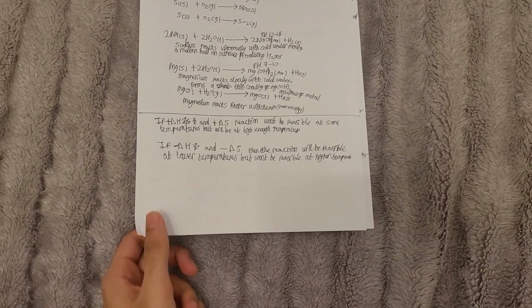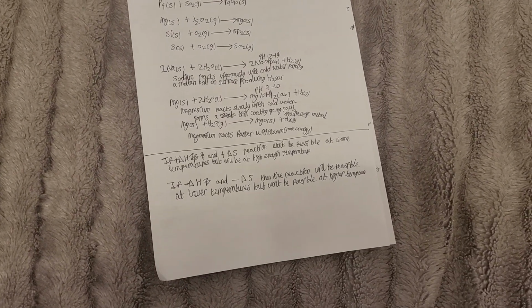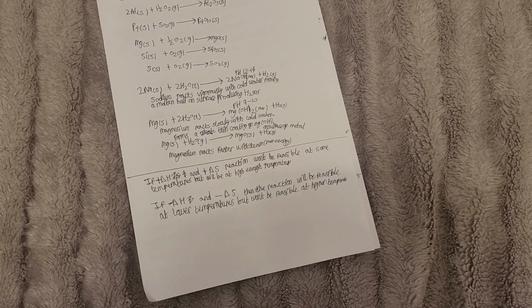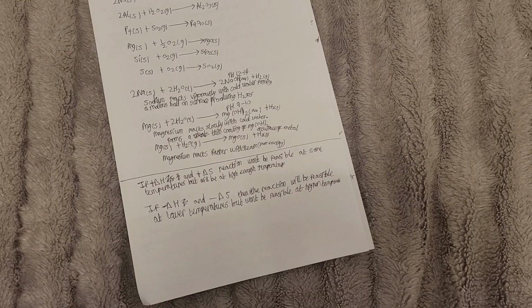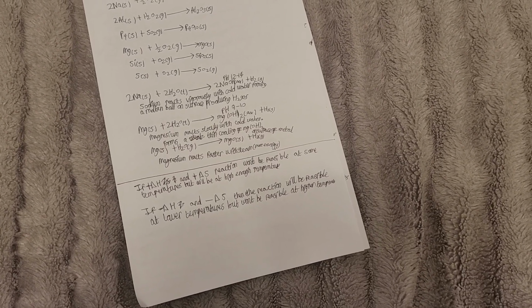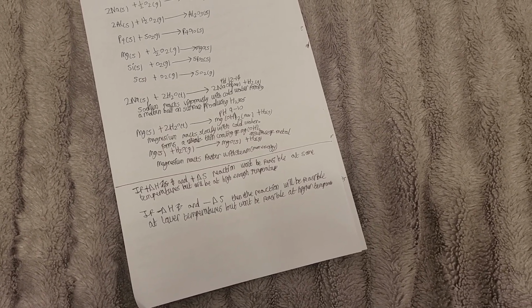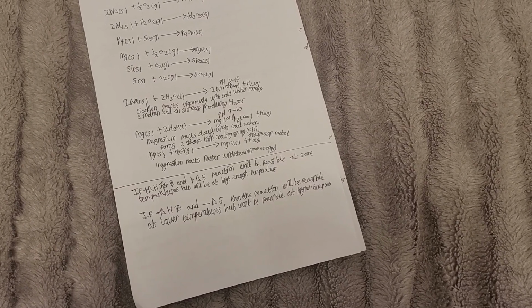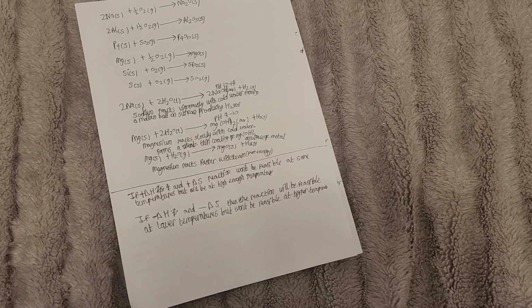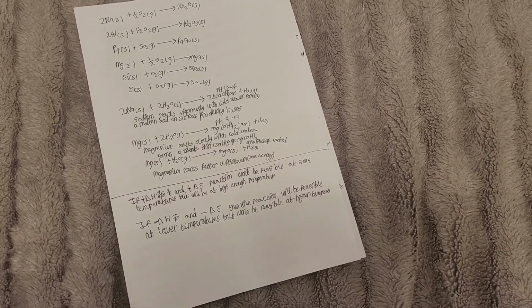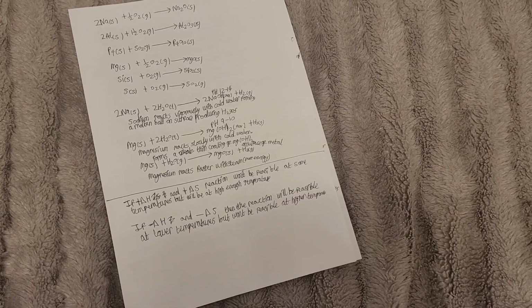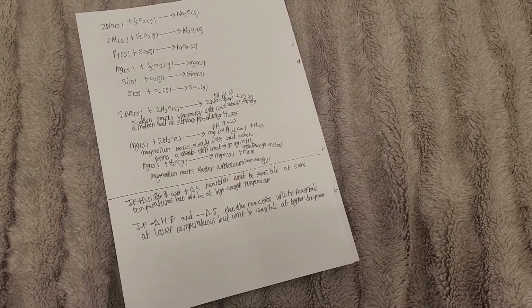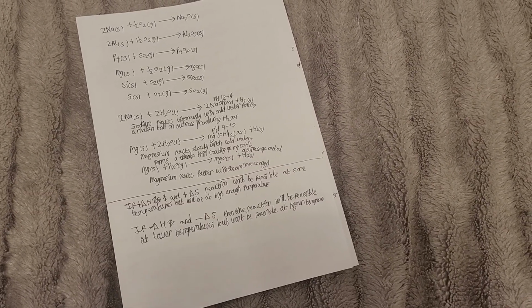And then just to finish it off: if delta H is positive and delta S is positive, so an endothermic direction and a positive entropy change, the reaction won't be feasible at some temperatures but will be feasible at high enough temperatures.